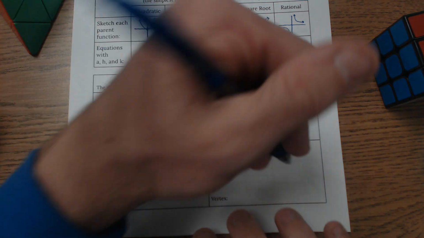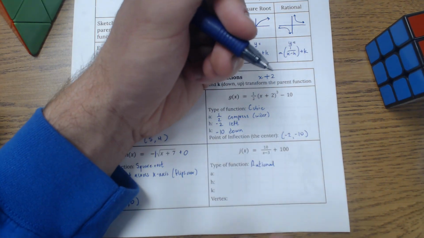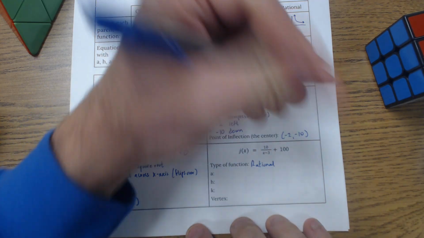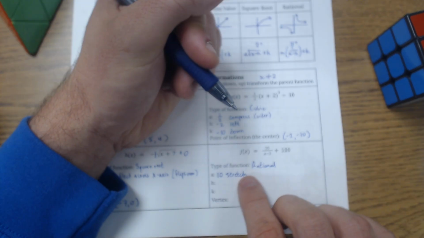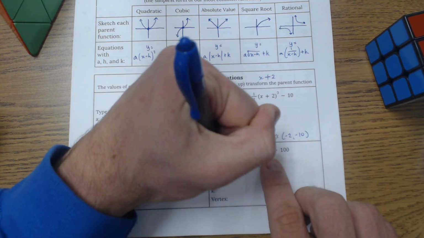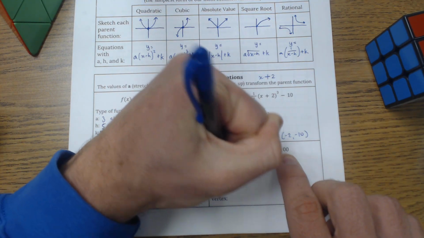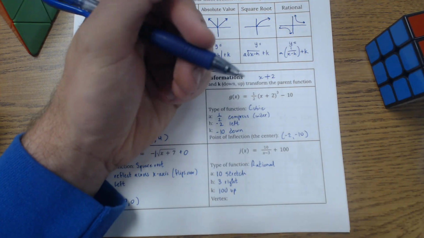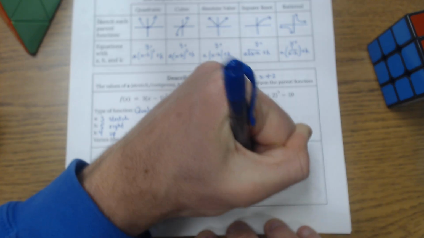Cool. This is a rational function. I can tell because x is in the denominator. The a is up top there. That is 10, which is going to make this function real stretched. The h down here, x minus h, is +3. And the k is 100. It's going to move way up. So the vertex, the center, is at (3, 100).